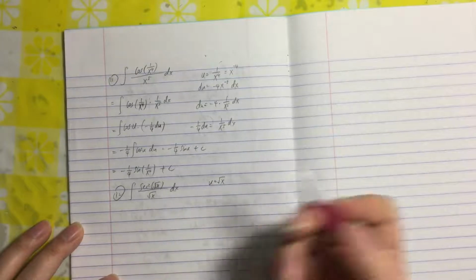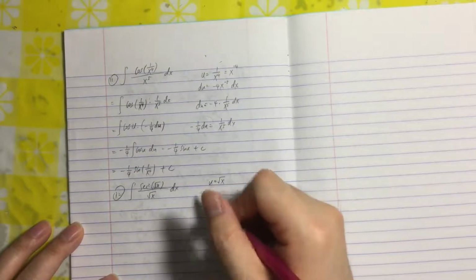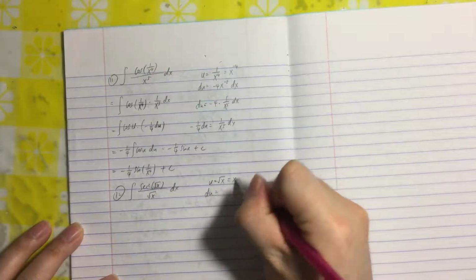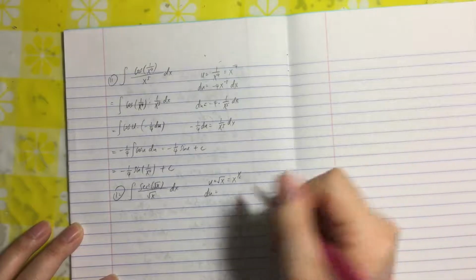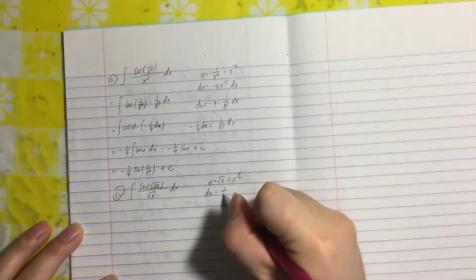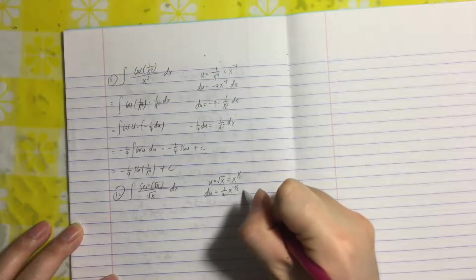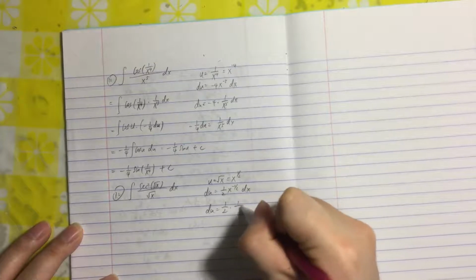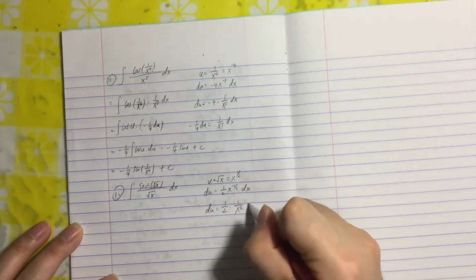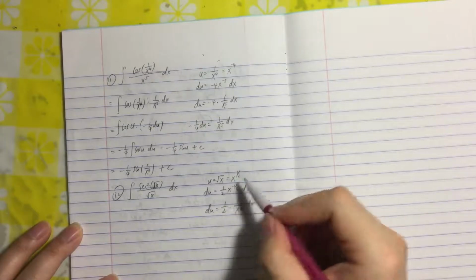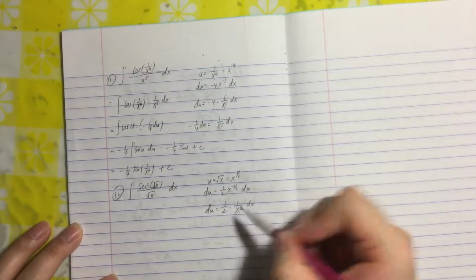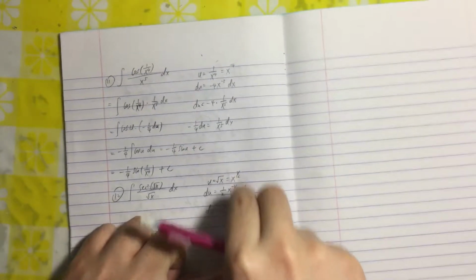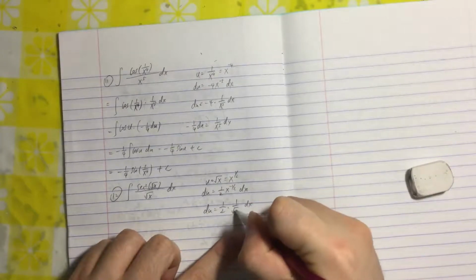If I let u be square root of x, what's du? How can we find du here? Square root of x can be written as x raised to 1 over 2. If I take derivative, I can bring half to the front and reduce the power by 1. I get half times x raised to negative half dx. If I simplify, I have 1 over 2 times 1 over x raised to positive half dx. I write x raised to negative half as 1 over x raised to positive half. X raised to positive half is square root of x.